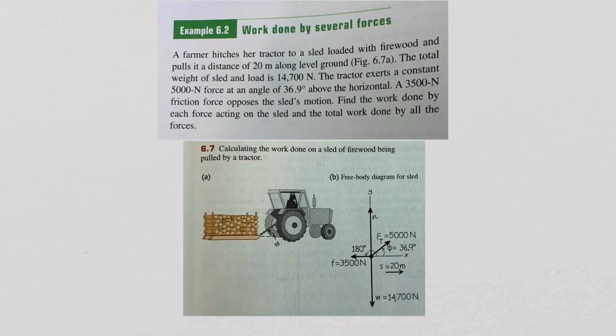Here is a drawing of the problem. So here's the tractor, here's the load, here's the sled, and this here is the free body diagram of all forces that act on the sled. So we have the applied force from the tractor, 5,000 newtons at 36.9 degrees. We have the weight of the load, which is 14,700 newtons. We have a normal force straight up, and then we have a friction force of 3,500 newtons opposing the motion of the sled.